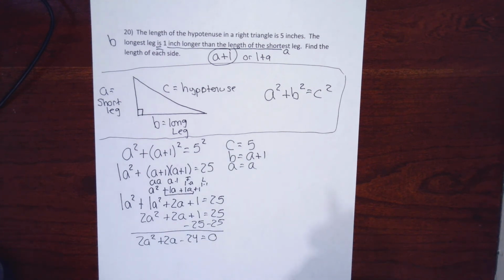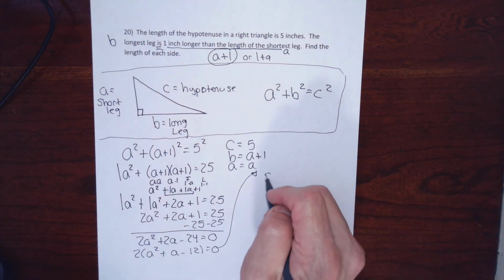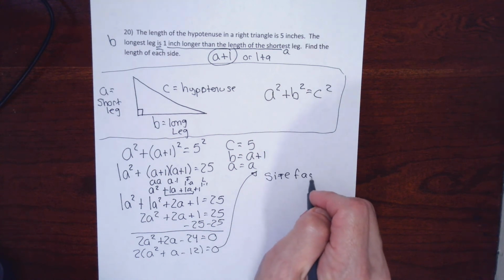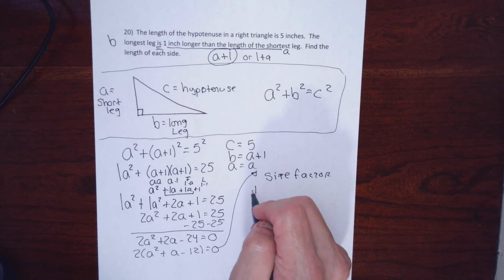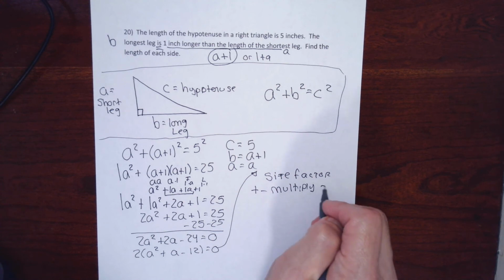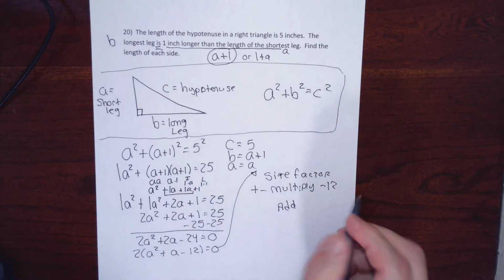I'm going to solve by factoring. And the first step in factoring is to pull out the common factor of 2. That gives me 2 times a squared plus a minus 12 equals 0. I need to sight factor what's inside the parentheses. And when I go to sight factor the inside of the parentheses, I'm looking for plus minus numbers that multiply to negative 12, that add to this implied coefficient of 1.